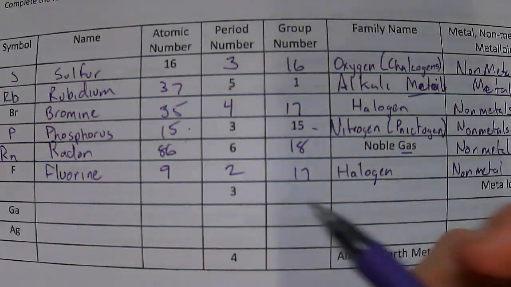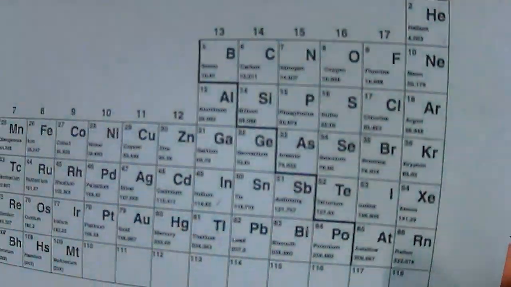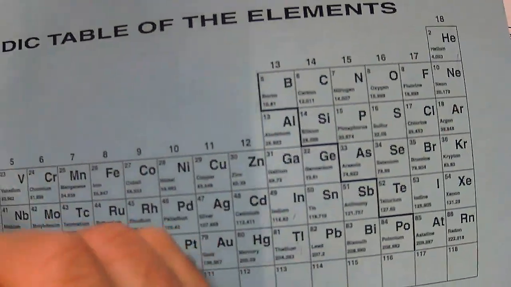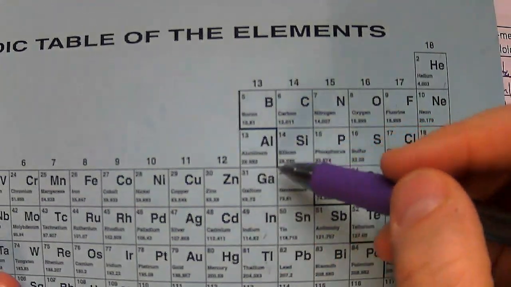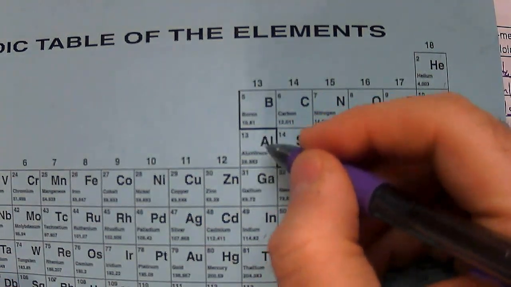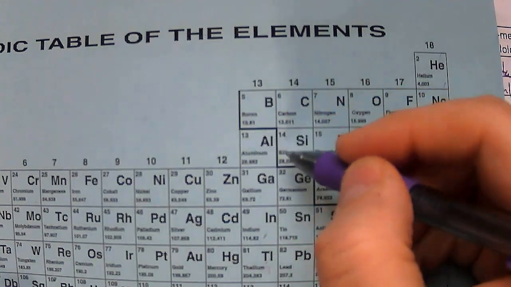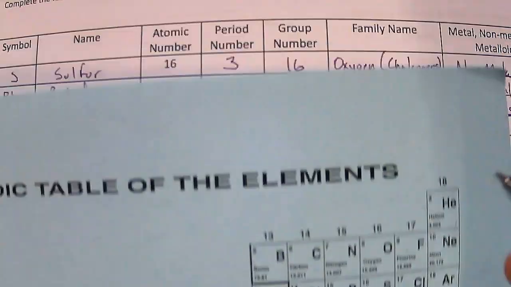Now a group 3, a period 3 metalloid. Period 3, 1, 2, 3, and remember the metalloids touch the stair step, but aluminum is a metal. It's the exception. It's the one that touches the stair step but is still a metal. So the only one is silicon.